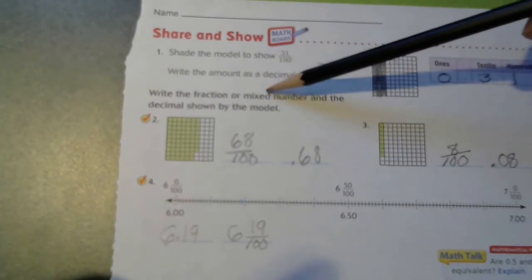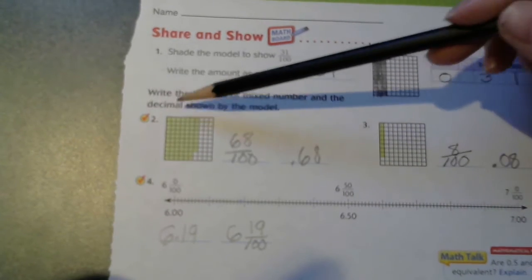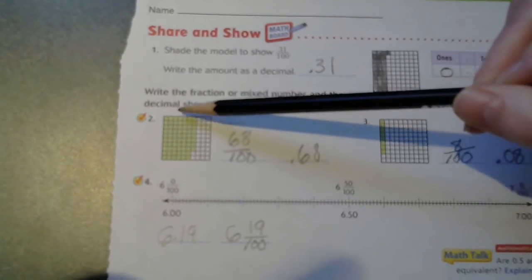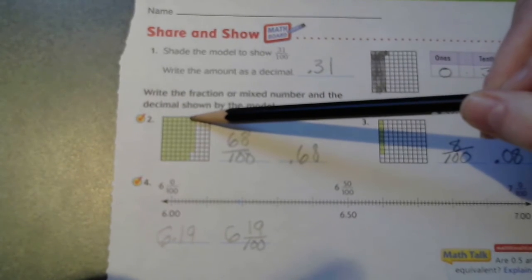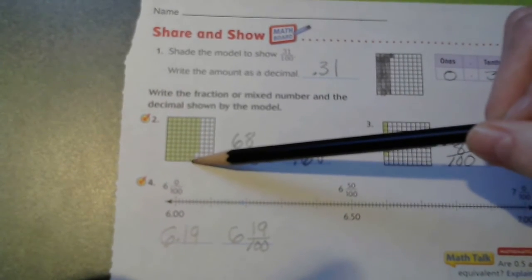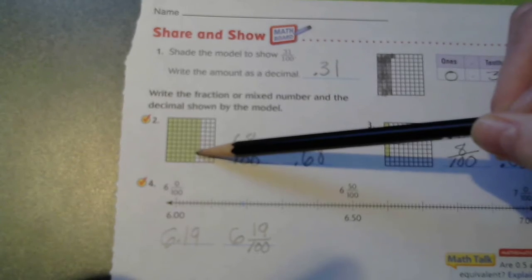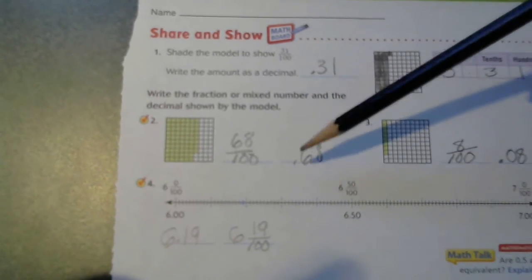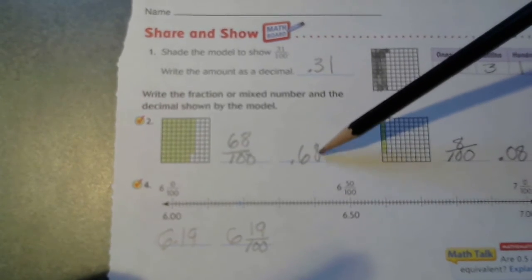Write the fraction or mixed number and the decimal shown by the model. Well, if you count 10, 20, 30, 40, 50, 60, there are 6 complete rows shaded with 8 in the next row shaded, so you get 68 hundredths, or 0.68.